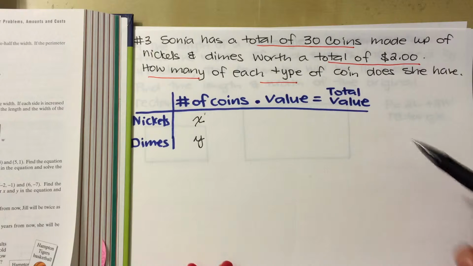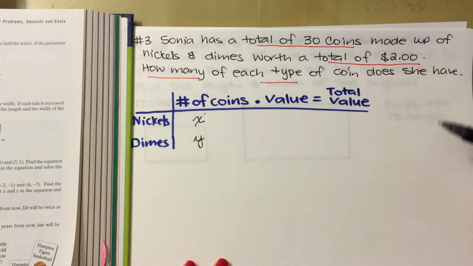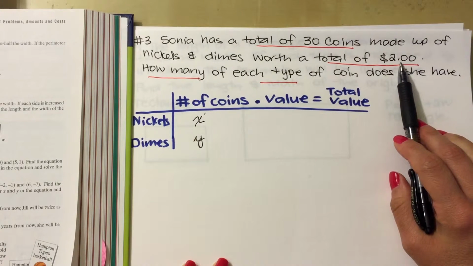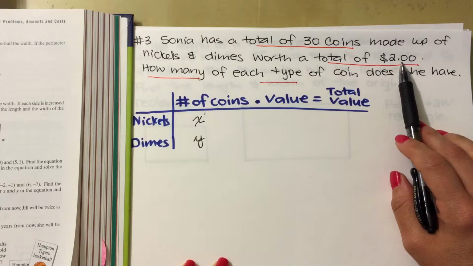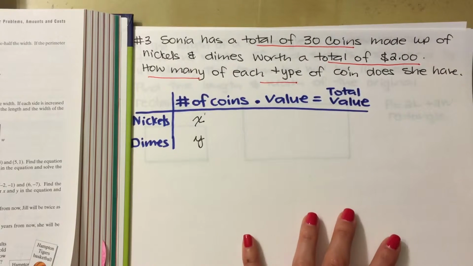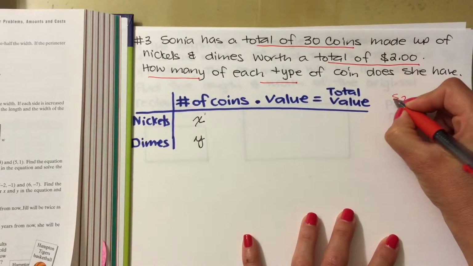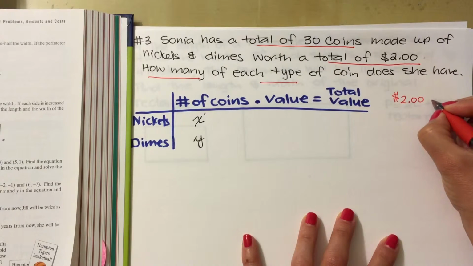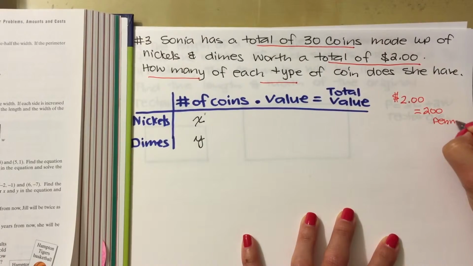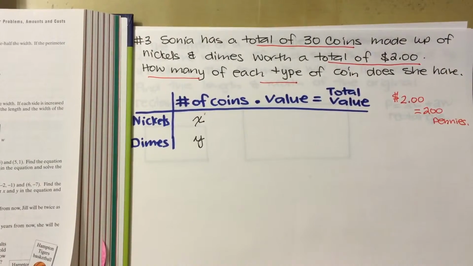Okay, so in terms of the value, we want to write the problem in terms of pennies instead of dollars. So for example, $2 in pennies comes out to be 200 pennies. So we're going to do this in terms of pennies. I know that $2, which we have to use in a little bit, is the same as 200 pennies. I think it's easier to do the problem in terms of pennies.